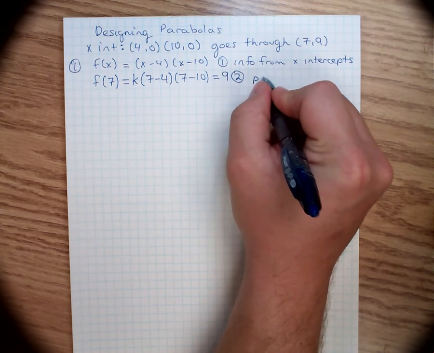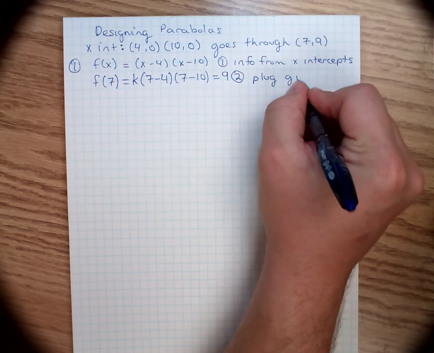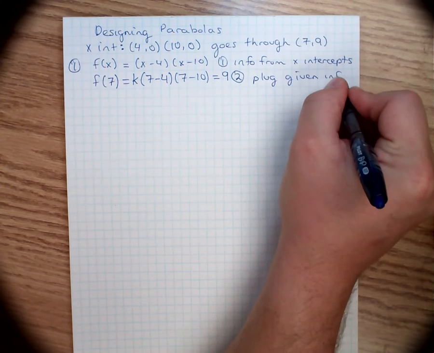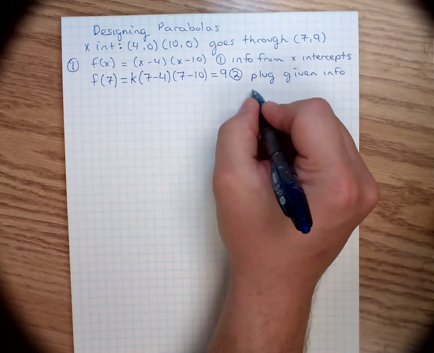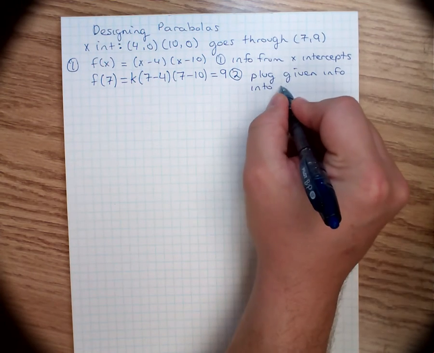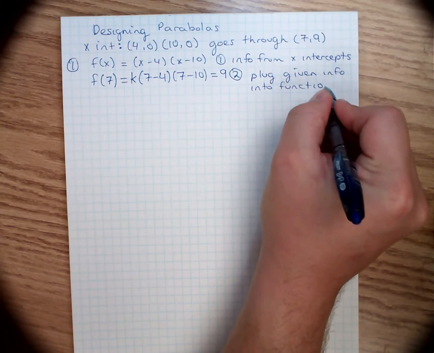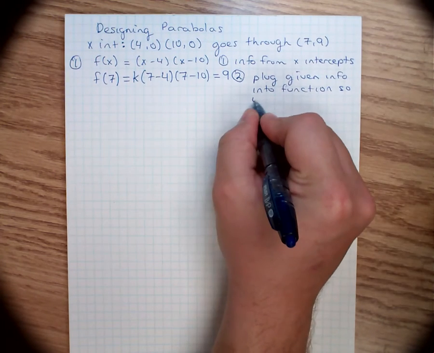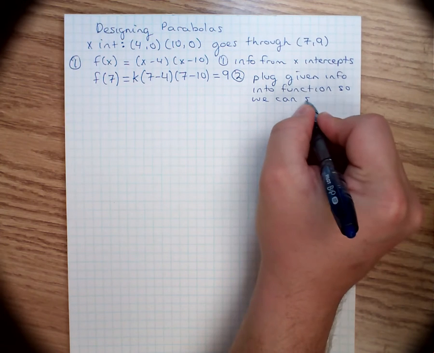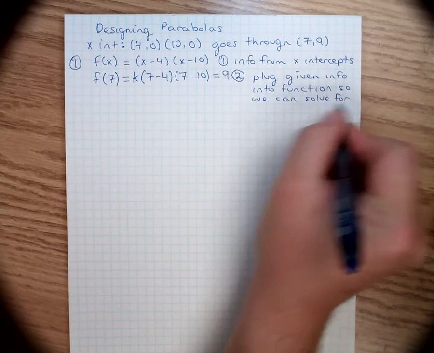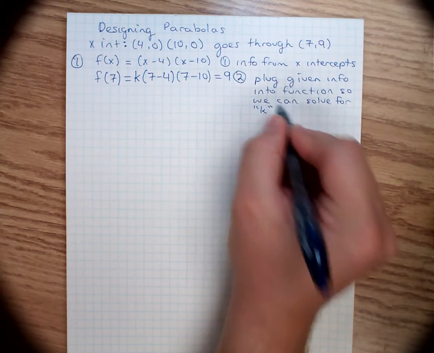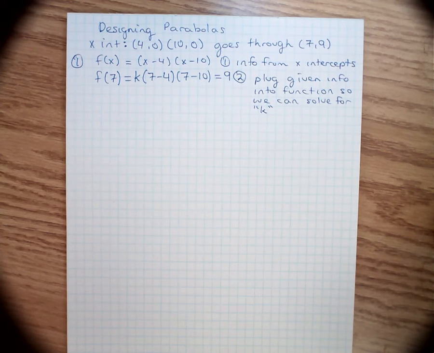So right here, plug given information into the function, so we can solve for k. So what now? We solve it, that's right.